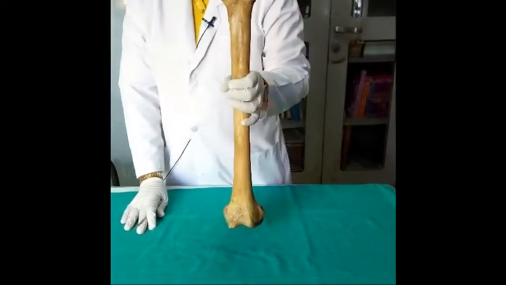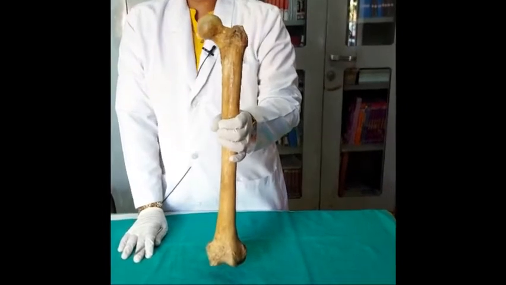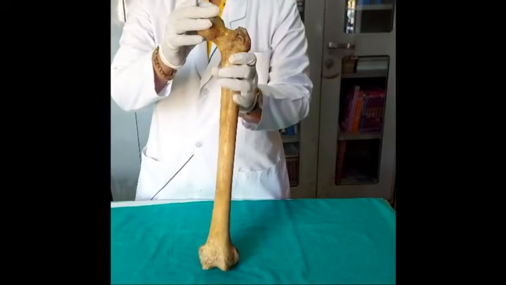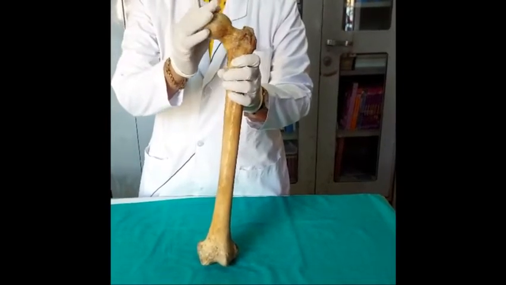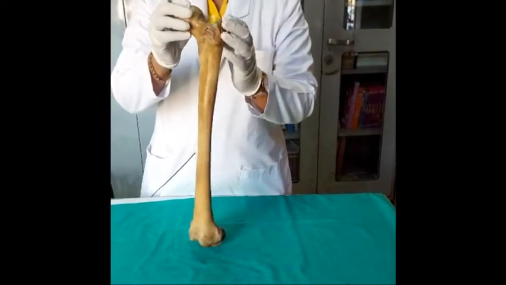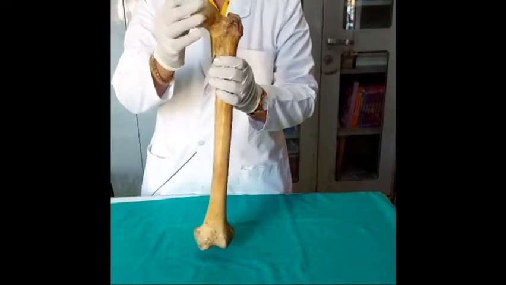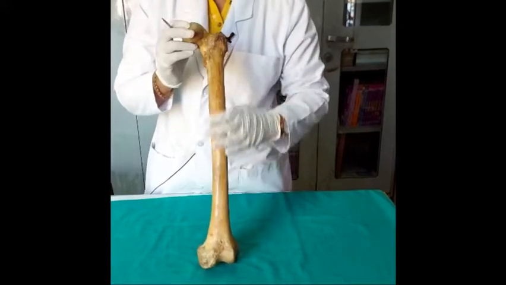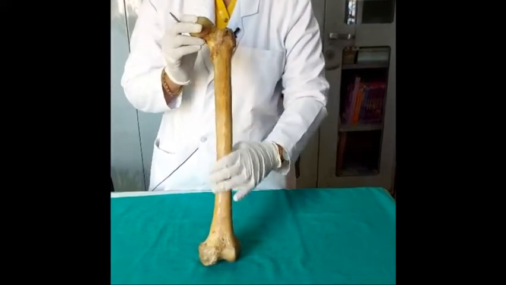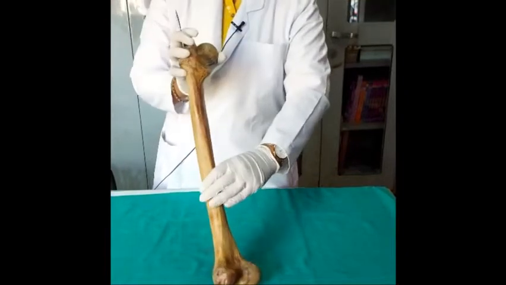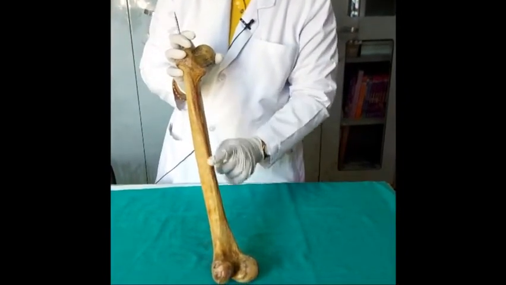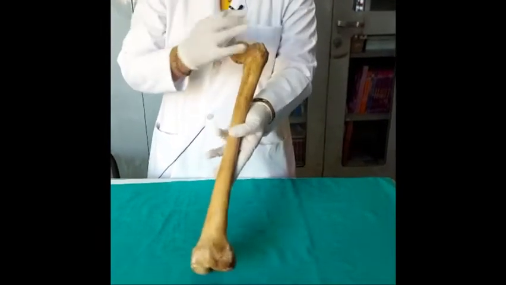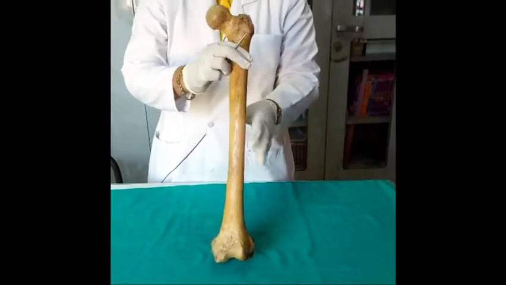Let us understand the anatomical position and side determination of the femur, whether it is right or left side. To determine the side, the upper end, that is the head, should be directed medially, the greater trochanter is on the lateral side, and the lesser trochanter is posterior-medially. The anterior part of the shaft is smooth, whereas the posterior part is rough. This rough posterior part is called the linea aspera.